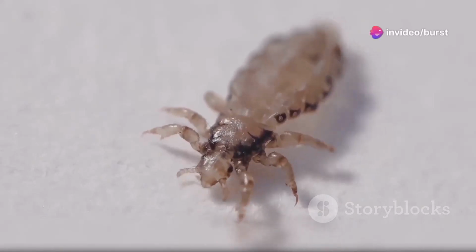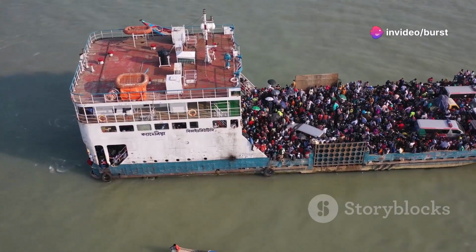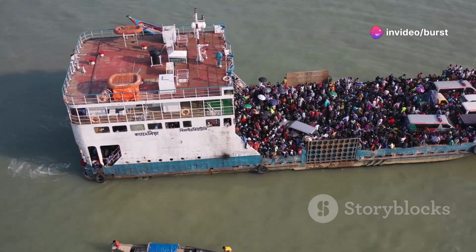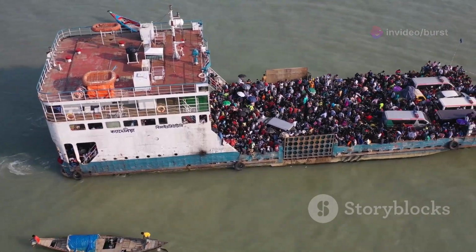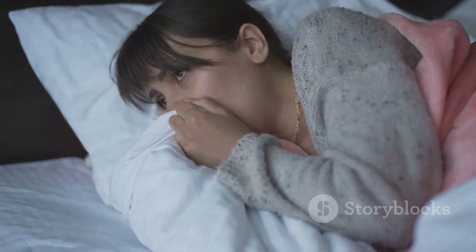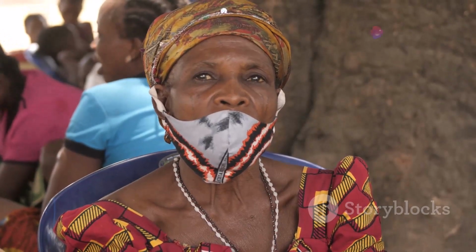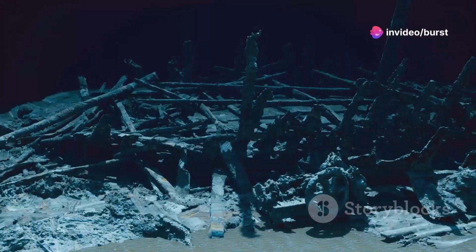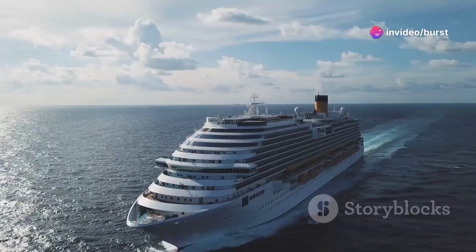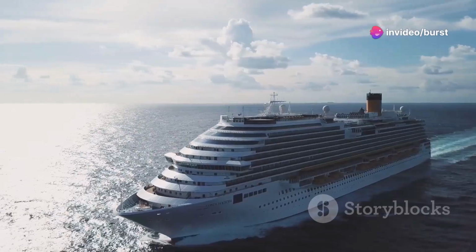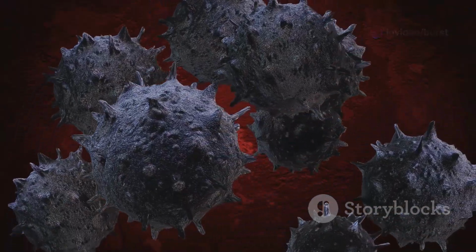Typhus, transmitted by lice, thrived in the crowded and unsanitary conditions often found on slave ships and in colonial settlements. It caused high fevers, rash, and often death, contributing to the high mortality rates among enslaved Africans and indigenous populations. The harsh conditions of the Middle Passage, the transatlantic journey of enslaved Africans, facilitated the spread of typhus.